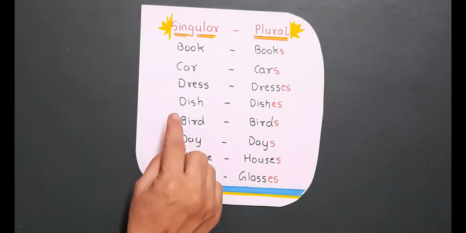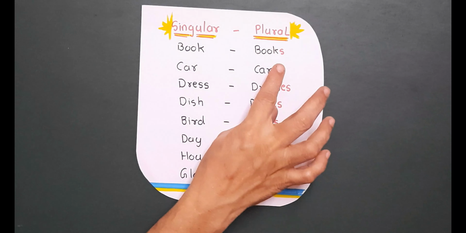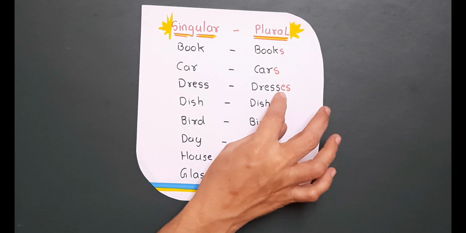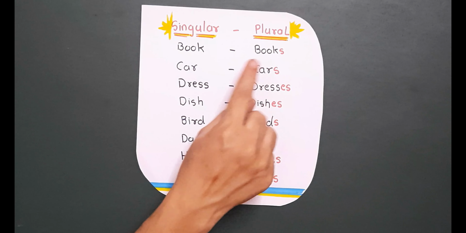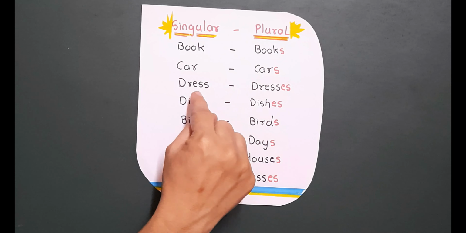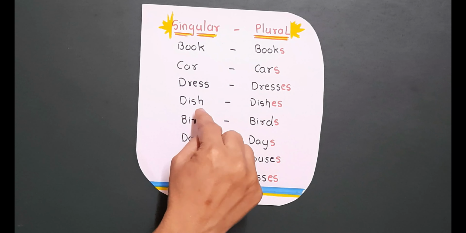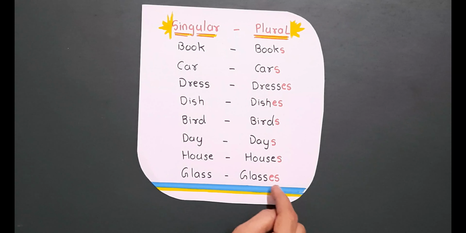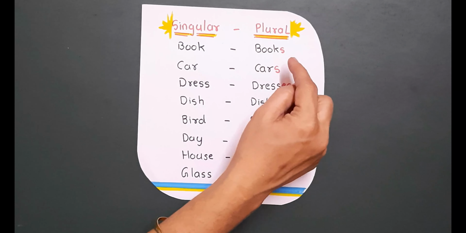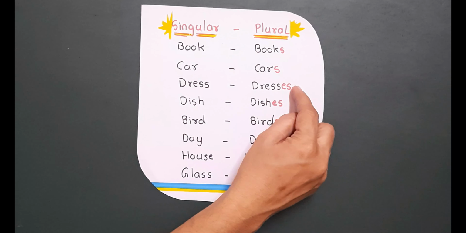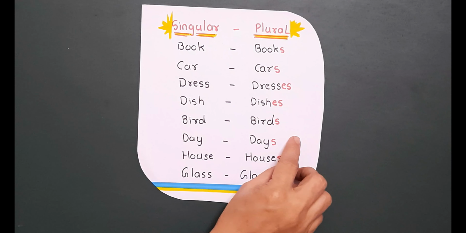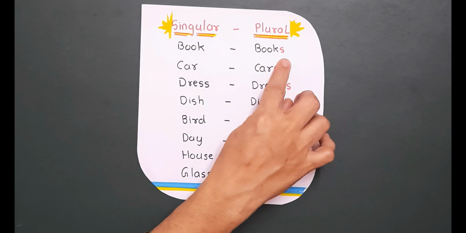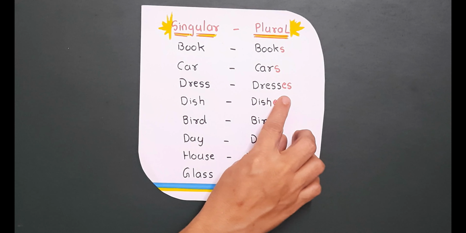The plural forms are made generally by adding s or es, like book, books, car, cars, dress, dresses, dish, dishes, bird, birds, and so on. So generally we are adding s or es. In this video, we are going to see when we are going to add s and when we are going to add es.